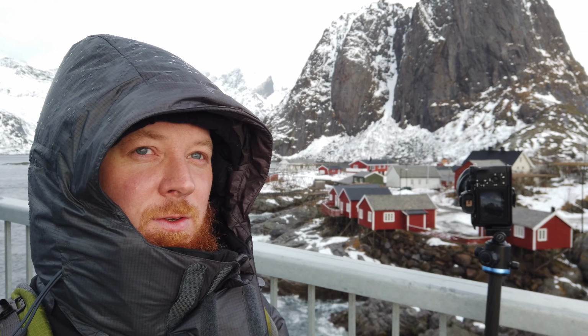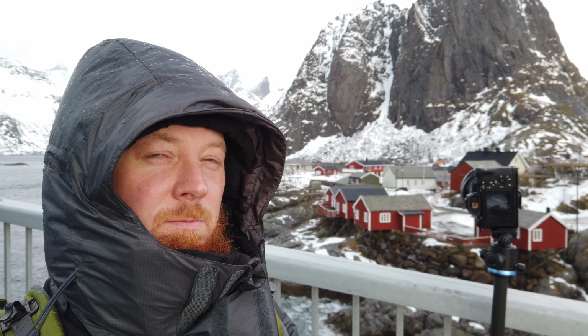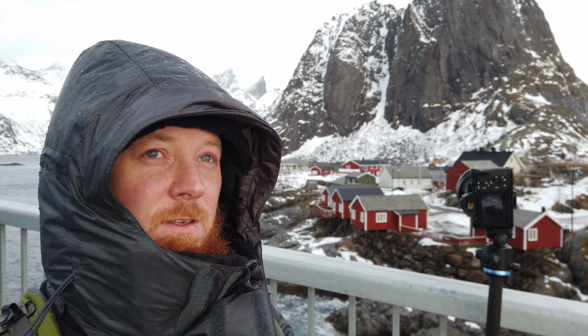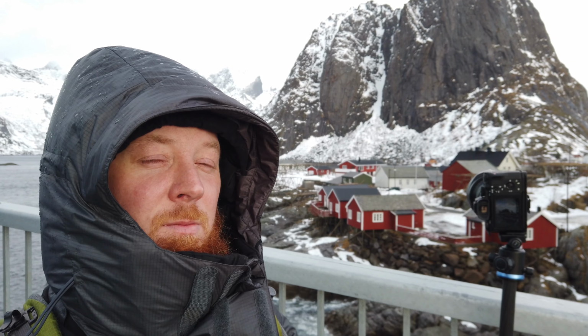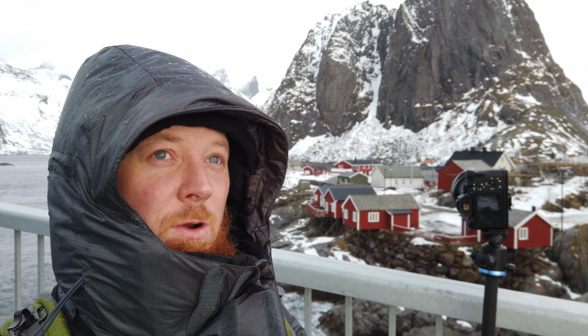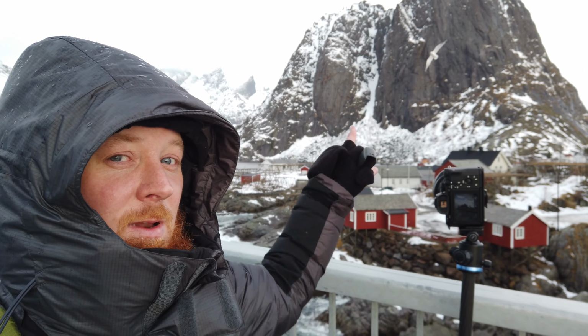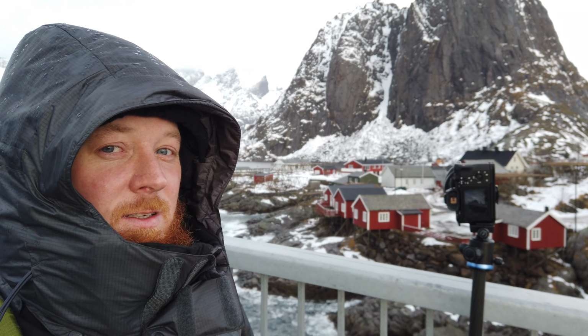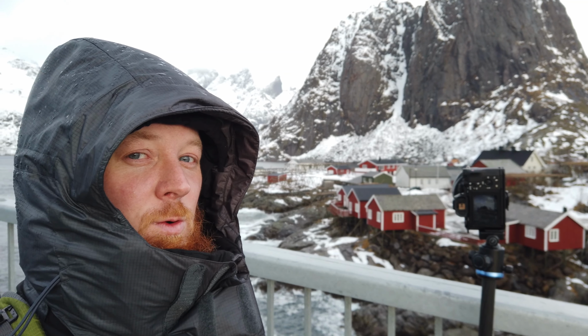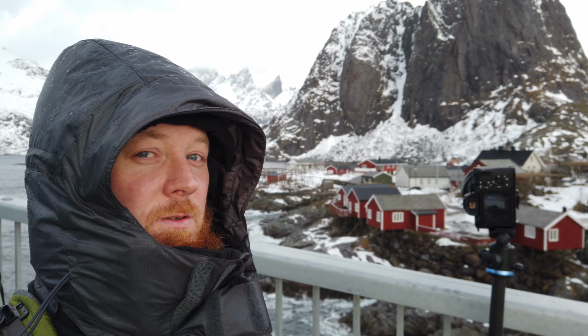The weather is quite good today, although it was raining a little bit, but right now we have clouds, some little bit of sun dripping through the clouds and giving some light on the mountains in the back. So it should be quite a good shoot.